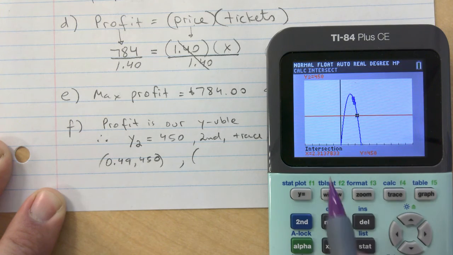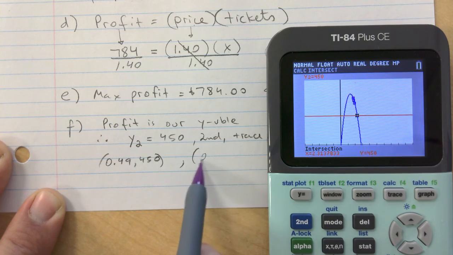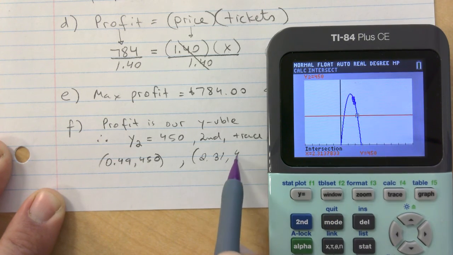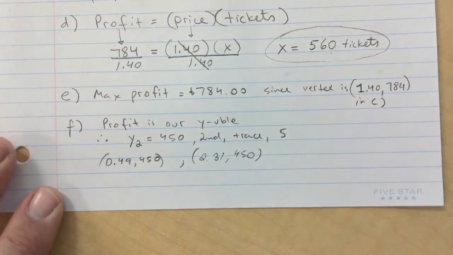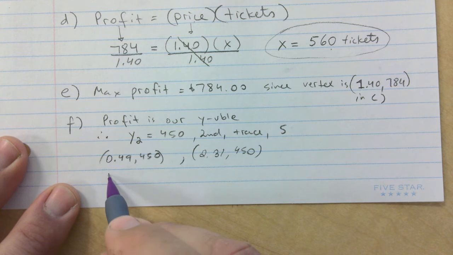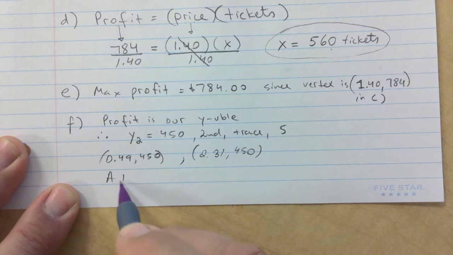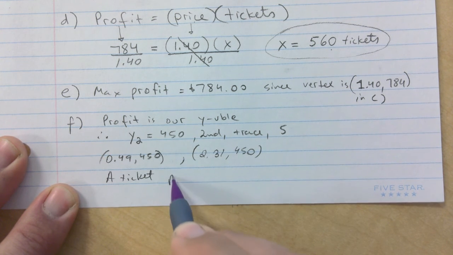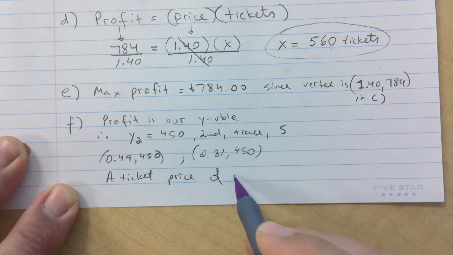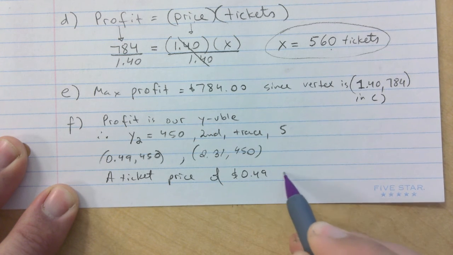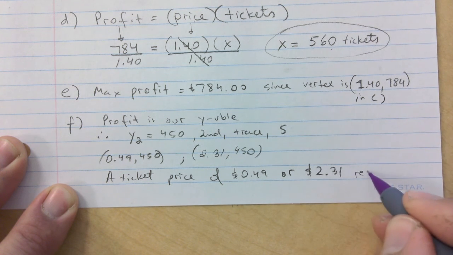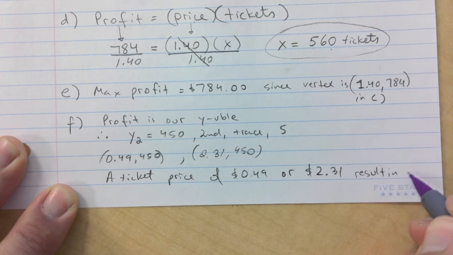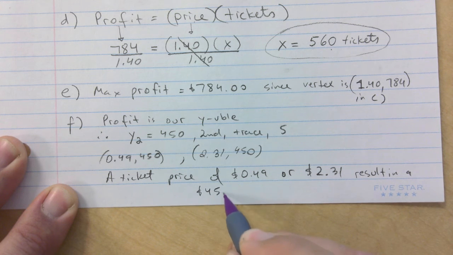Find the one on the other side, that's 2.31, 450. So a ticket price of 49 cents or $2.31 results in a $450 profit.